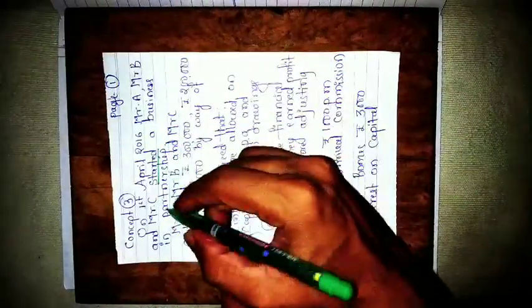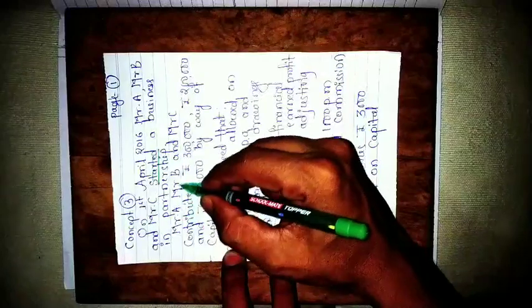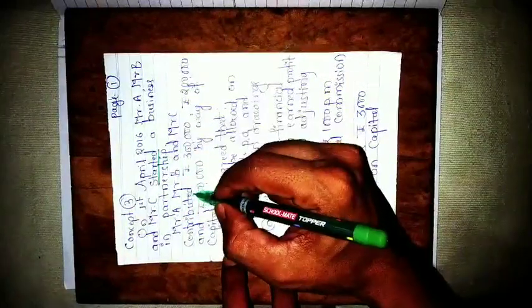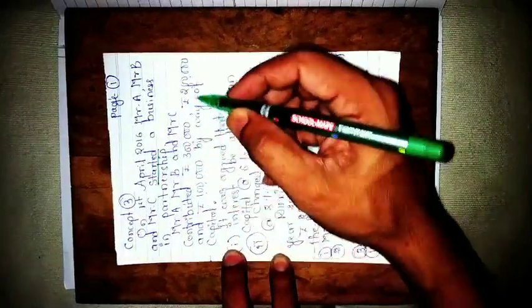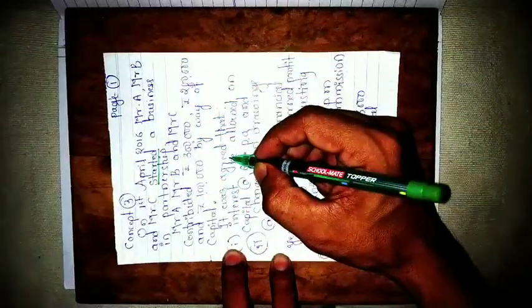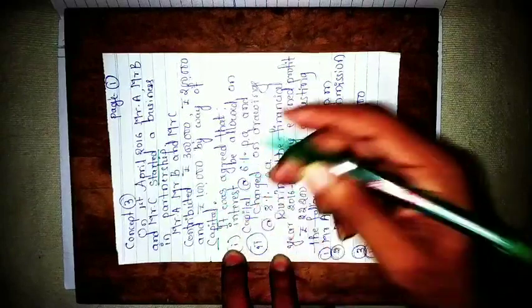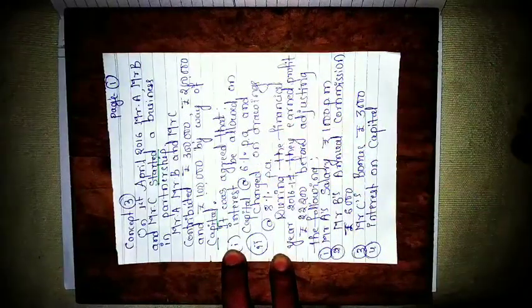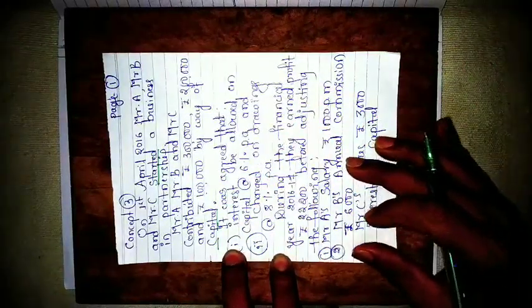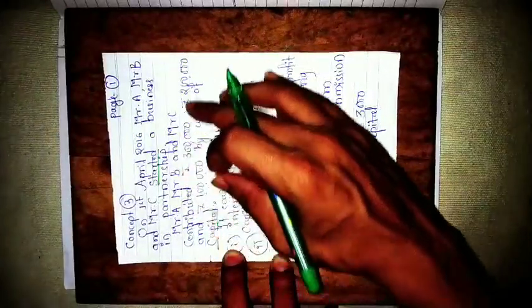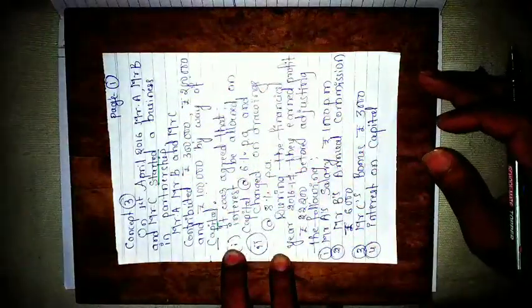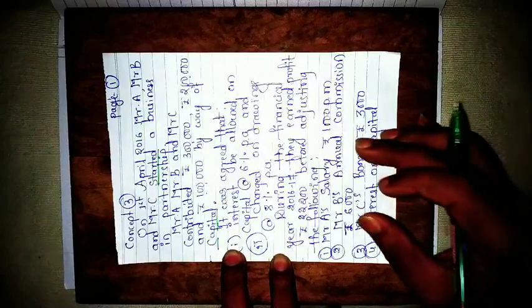In partnership, Mr. A, Mr. B, Mr. C contributed rupees 3 lakh, rupees 2 lakh and rupees 1 lakh by way of capital. Underline capital. It is the capital contributed by the partners: Mr. A 3 lakh, Mr. B 2 lakh, Mr. C 1 lakh. I think the point is clear. Next.